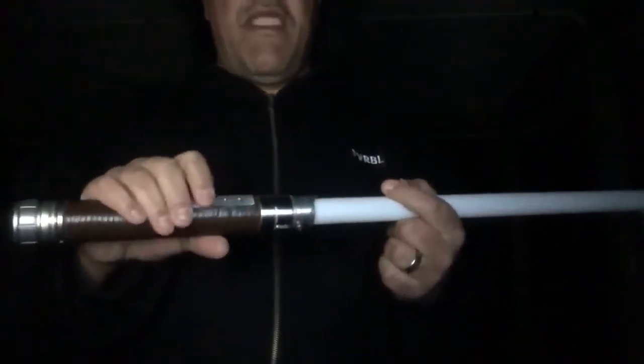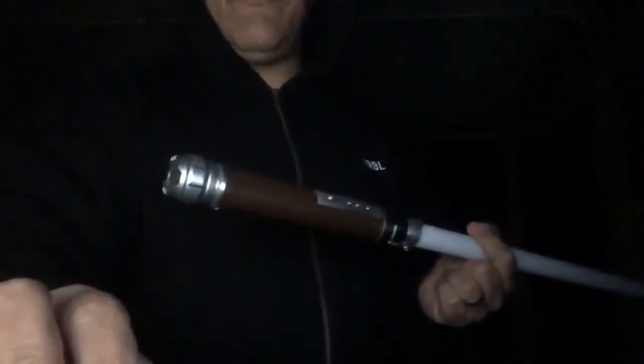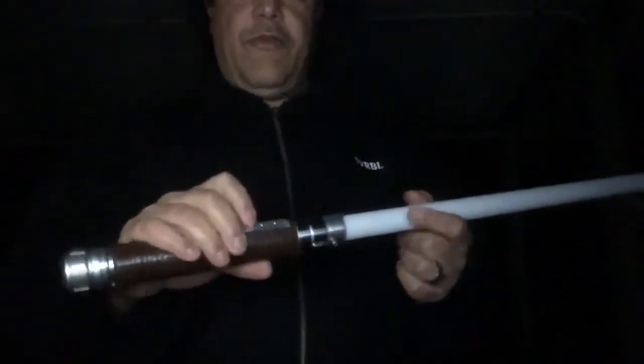Post-off sound. It's so cool. Yeah. It actually looks like there's a spark tip on these, but there isn't. It's just really bright.